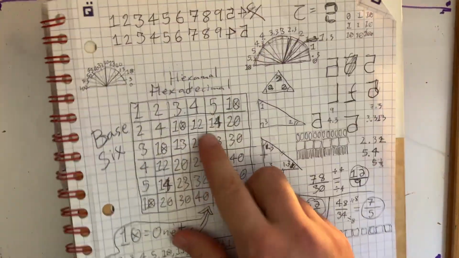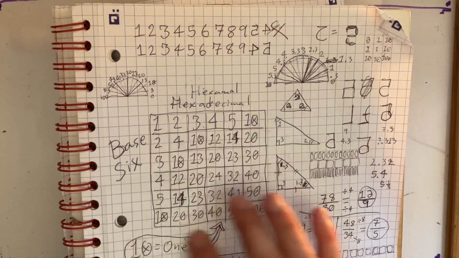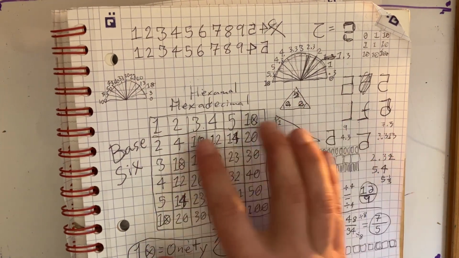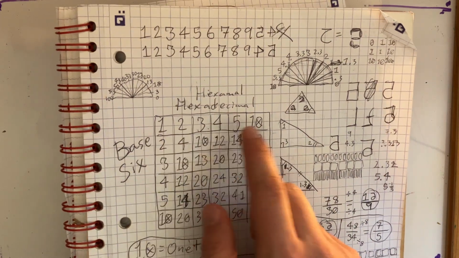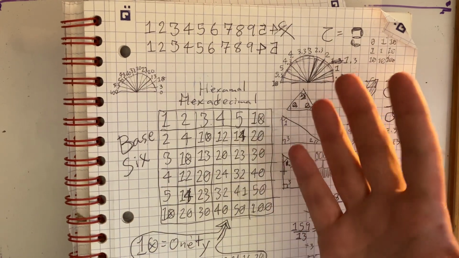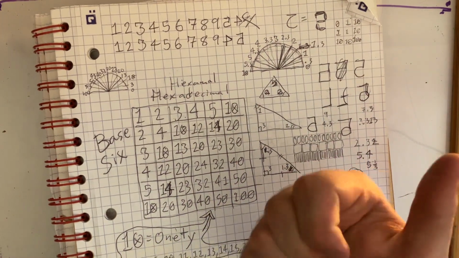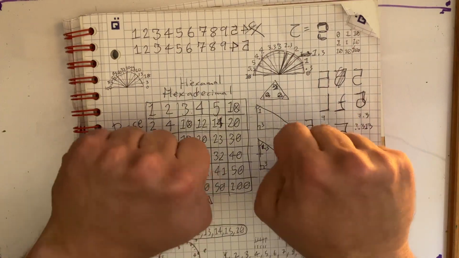This is senary, or hexadecimal, or whatever you want to call it. This is its multiplication chart. Basically, you count 1, 2, 3, 4, 5, and then I'm going to call it 10, okay? And then you go, senary works like this.